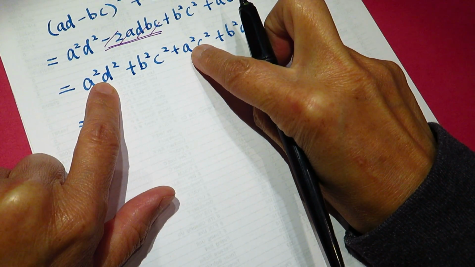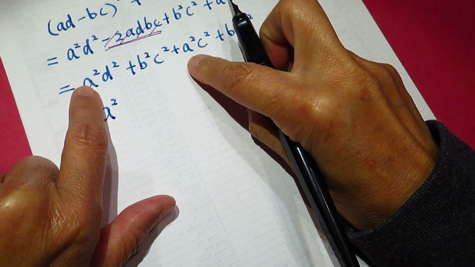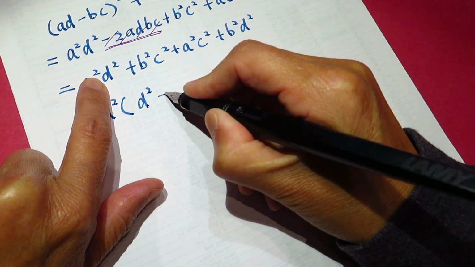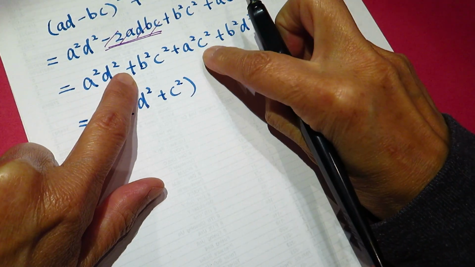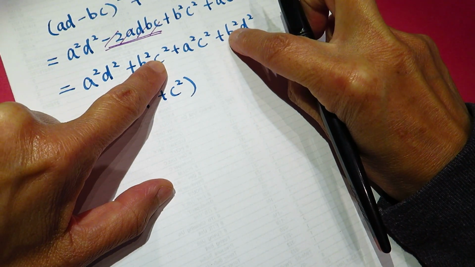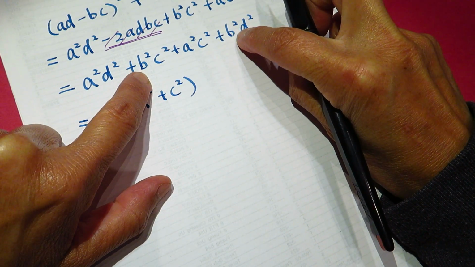Both of these have a. We take out a squared, and the remaining is d squared plus c squared, right? Now we look at the remaining two terms. Both have b squared.